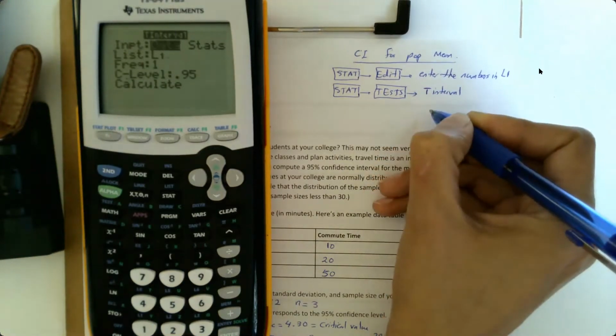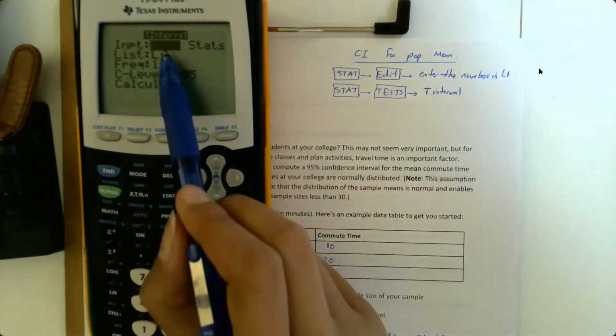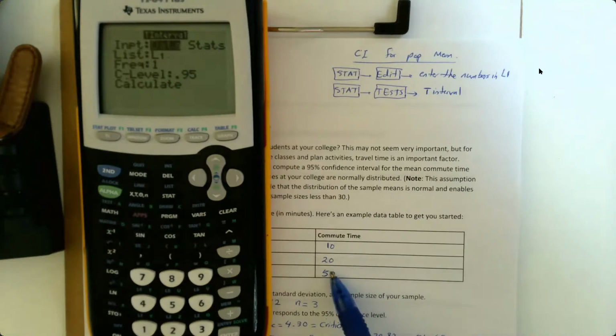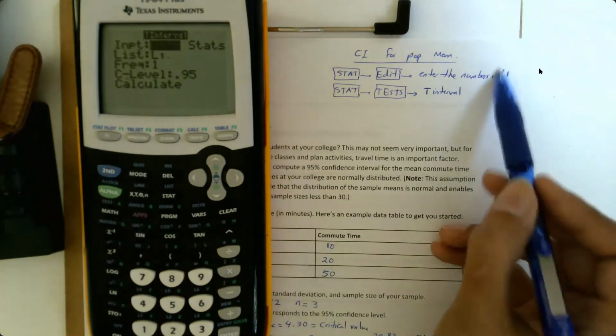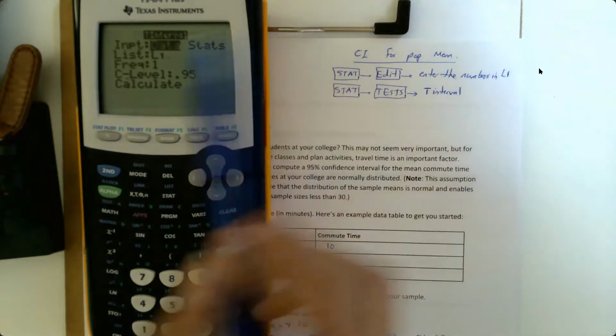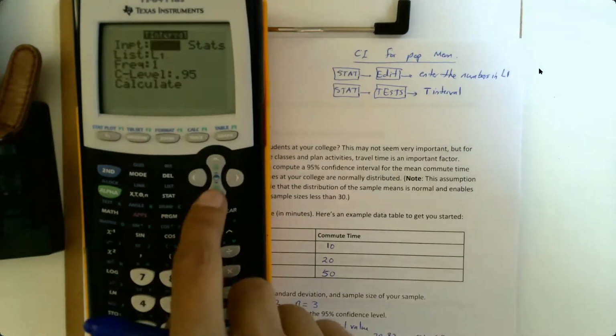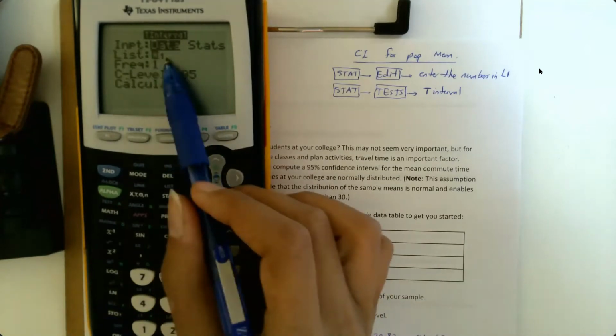Okay, here we have the data. We have 10, 20, 50, and we already entered them in L1. So keep it as data. List is in L1.